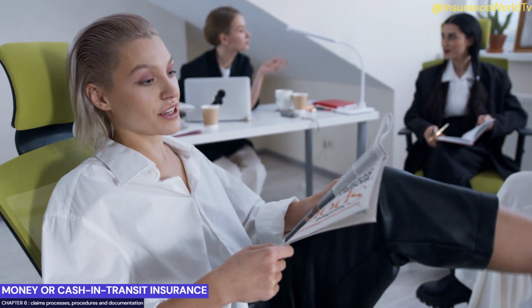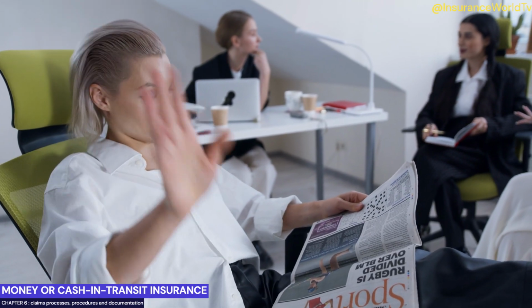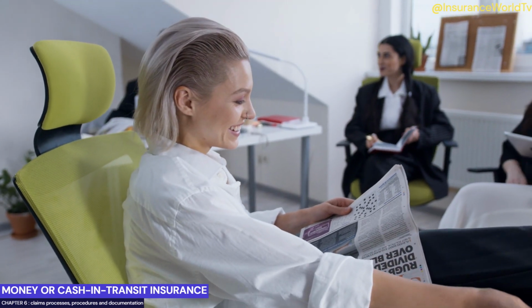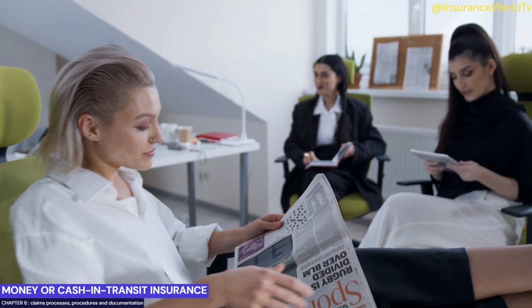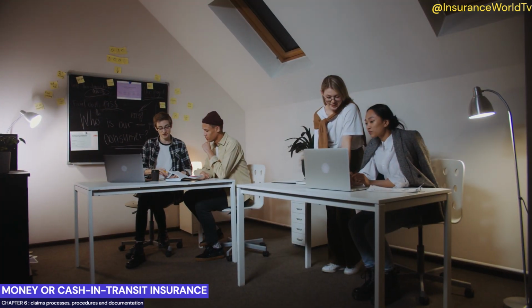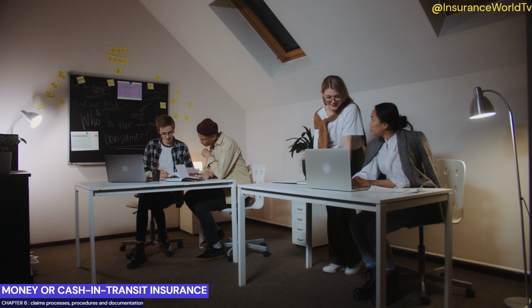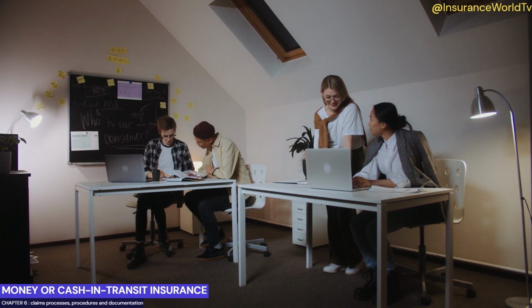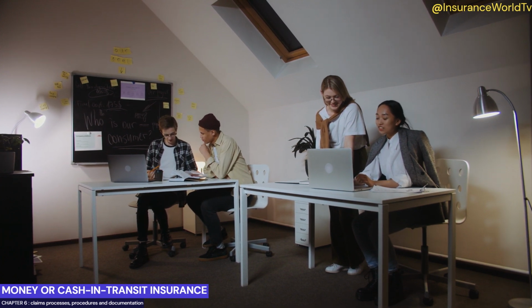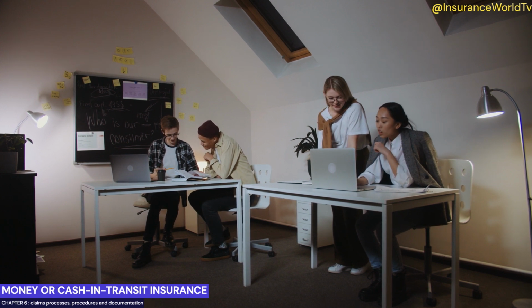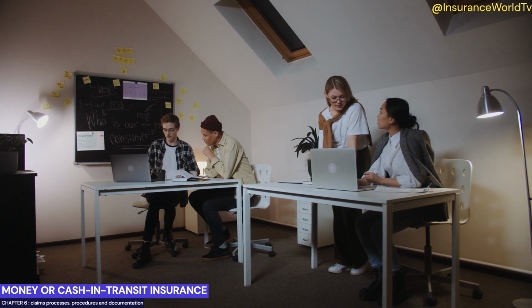12. Policy documents. Include a copy of your money or cash-in-transit insurance policy and any endorsements or add-ons that apply to the claim. 13. Any other relevant documentation. Depending on the nature of the loss, additional documentation may be required to support your claim. Consult with your insurer to determine specific requirements.